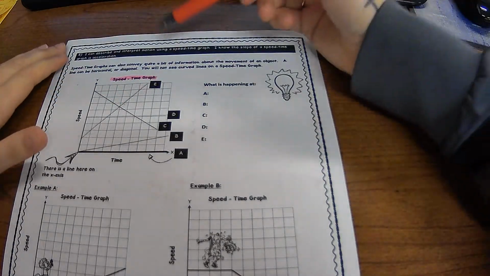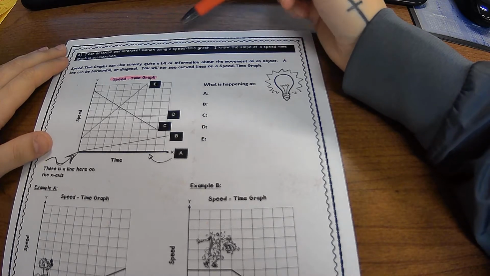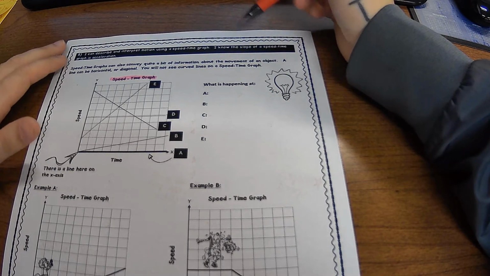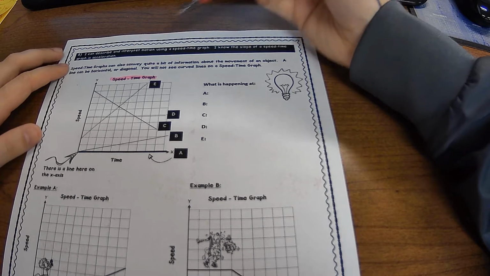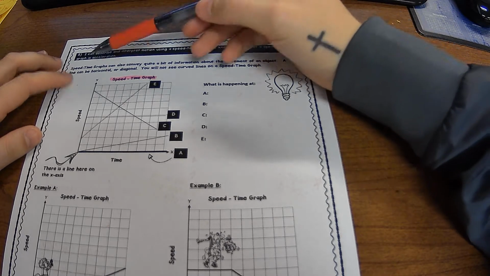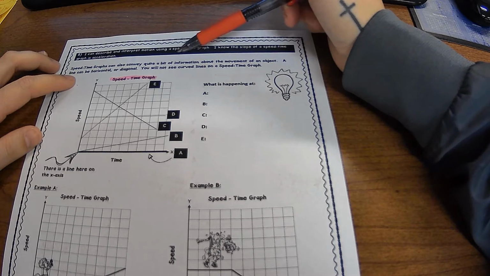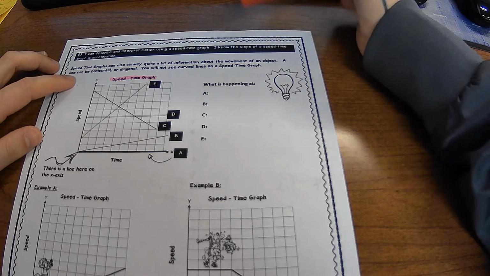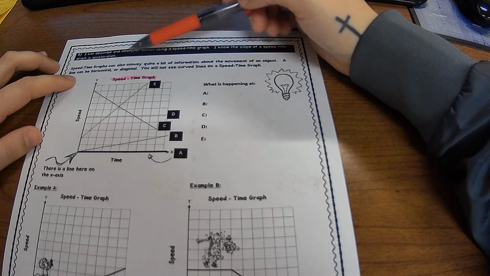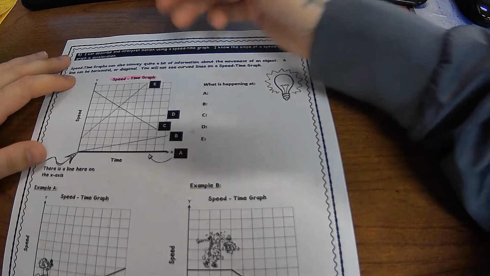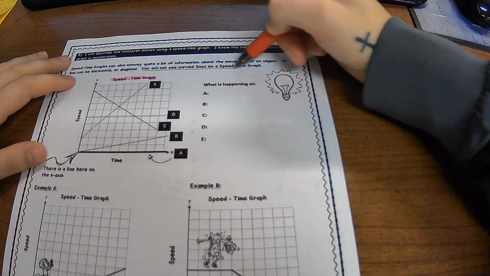Our objective on this is that I can describe and interpret motion using a speed time graph. I know the slope of a speed time graph is acceleration. Speed time graphs can also convey quite a bit of information about the movement of an object. A line can be horizontal or diagonal. You will not see curved lines on a speed time graph.